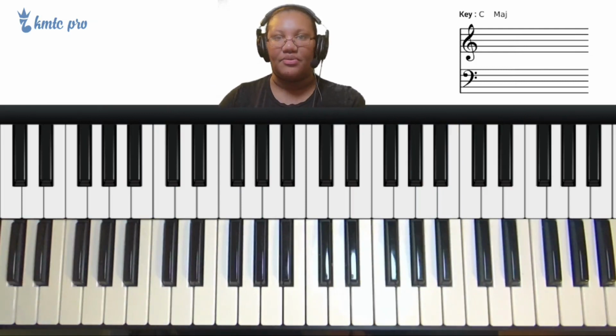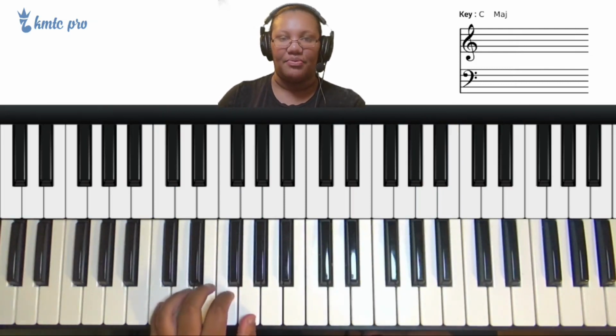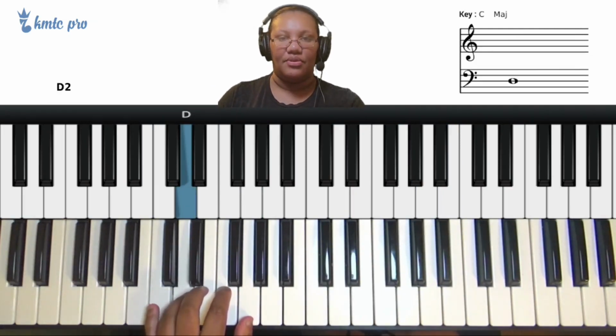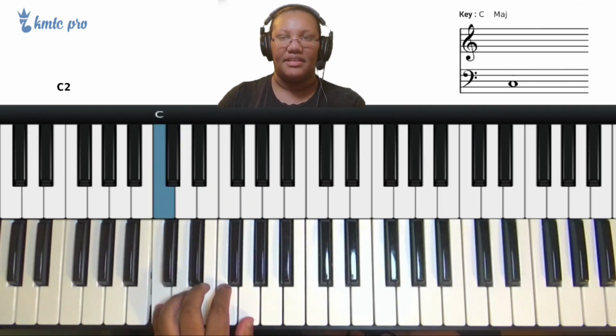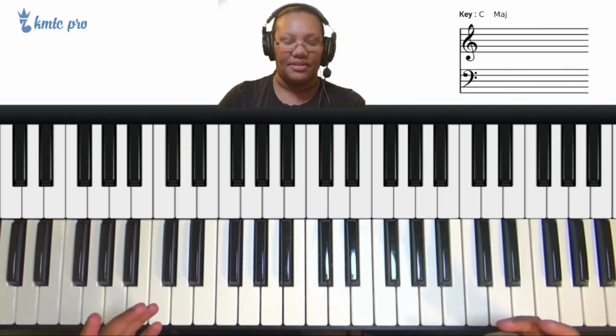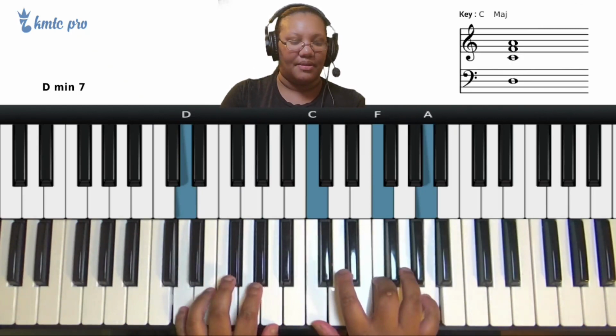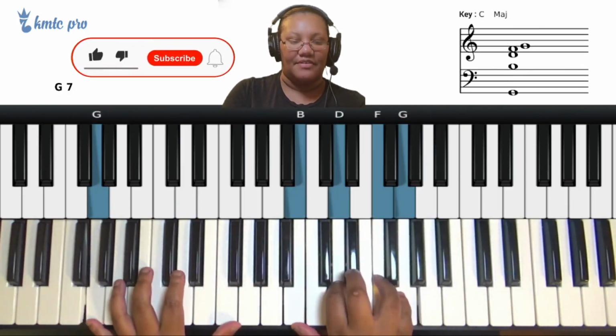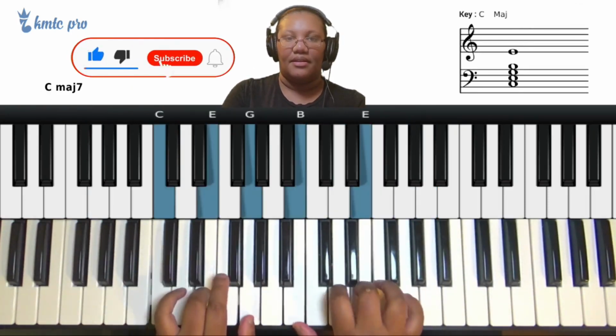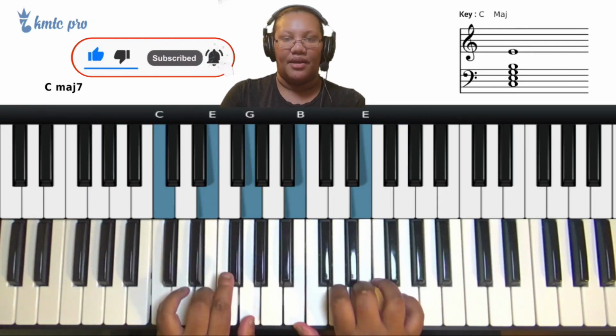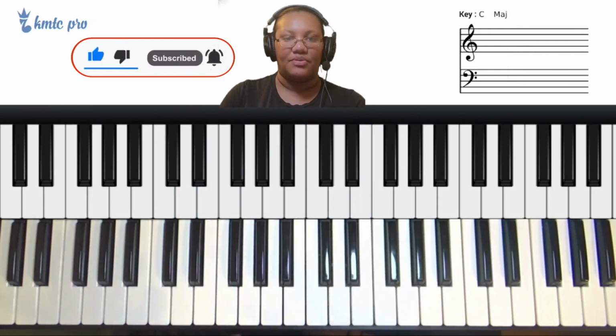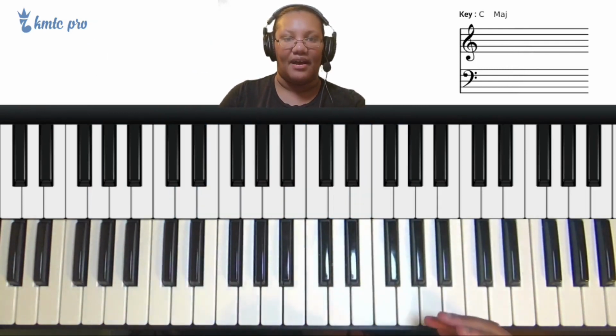Alright, so what is it that I was doing there? Okay, in the key of C major, we know that D is 2, G is 5, and C is the 1. And according to the number system, the 2 is typically minor, the 5 is typically dominant, and the 1 is typically major of some sort. So really what I'm going to do here is focus on different ways to play the 5, okay?